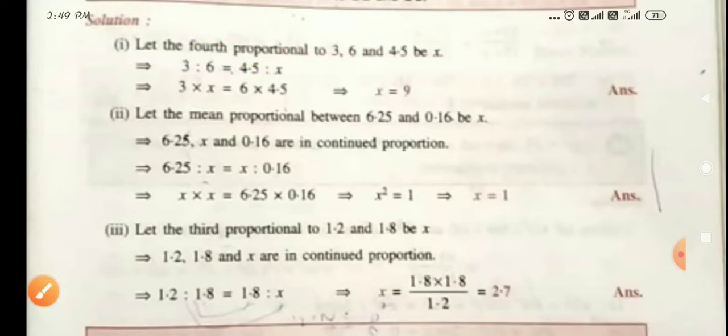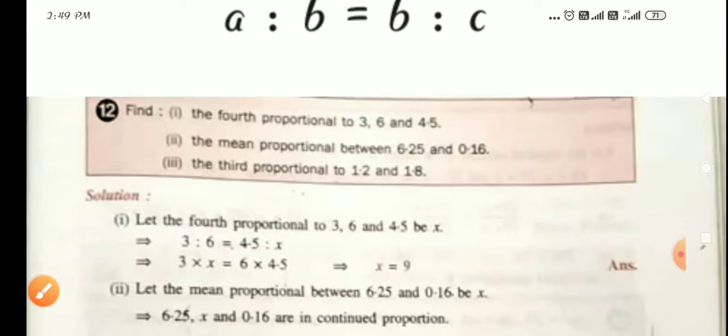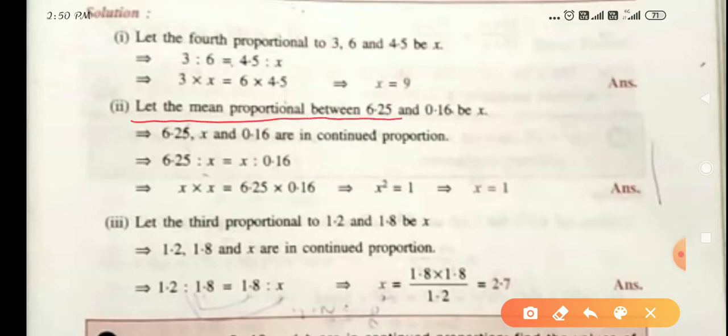Second part, you can see, students: the mean proportional between the quantities 6.25 and 0.16. As I told you just before, if quantities are in continued proportion, then two quantities will be given. Here the mean proportional you have to find, and two quantities are given, 6.25 and 0.16. How can you find it? You suppose it is x. Let the mean proportional between 6.25 and 0.16 be x.